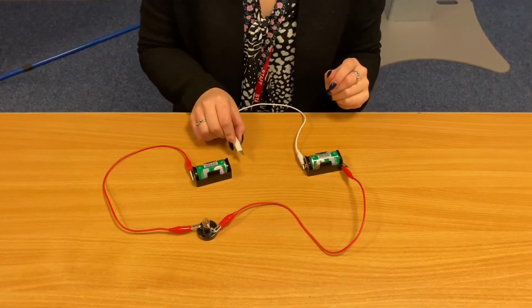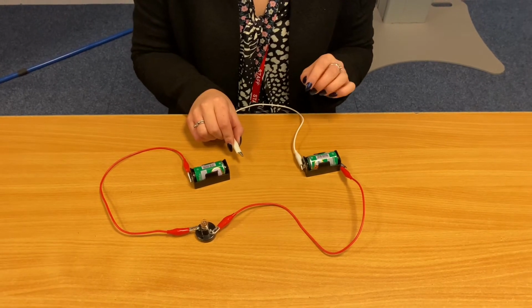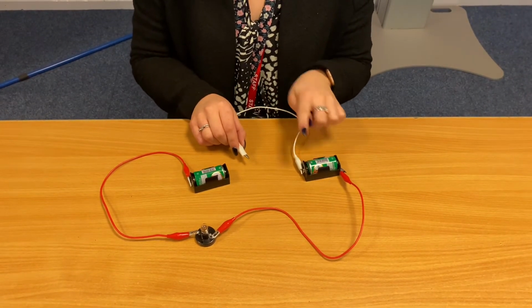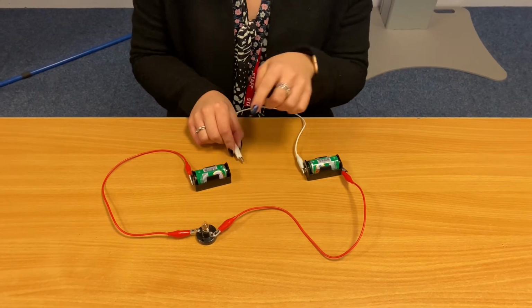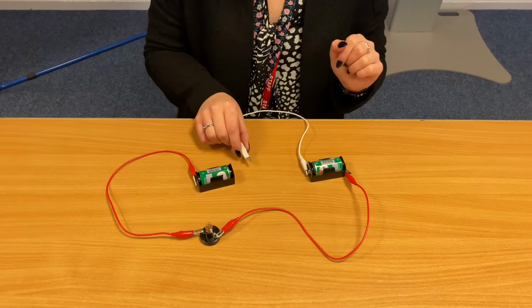Okay, so circuit C. Again, have a look at your prediction. Think about what you think might happen. This time, we've got our positive facing our positive. What difference do you think it will make? Ready to have a look? Okay, here we go.